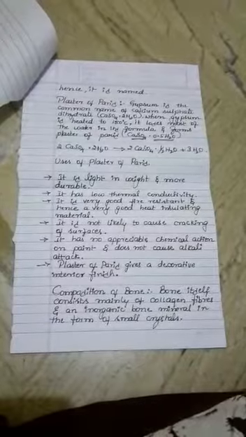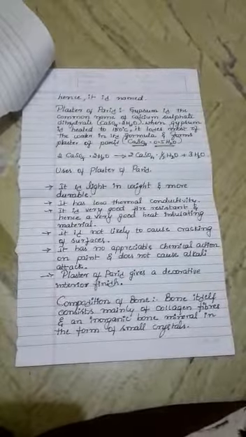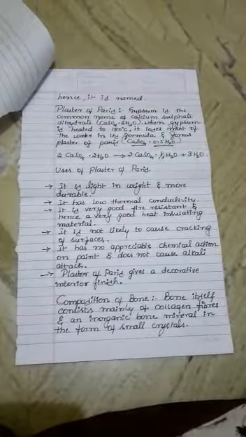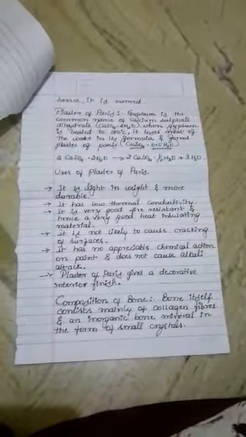Next is the composition of bone. Bone is also a calcium compound which is present in our body. Bone itself consists mainly of collagen fibers and an inorganic bone mineral in the form of small crystals.